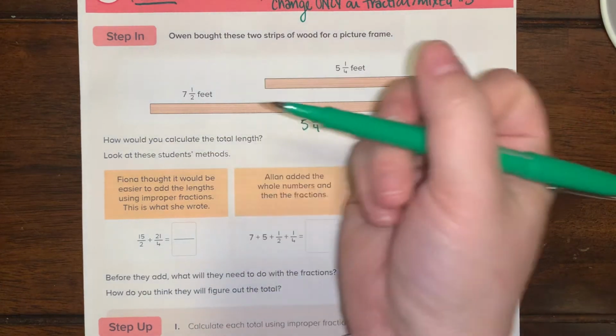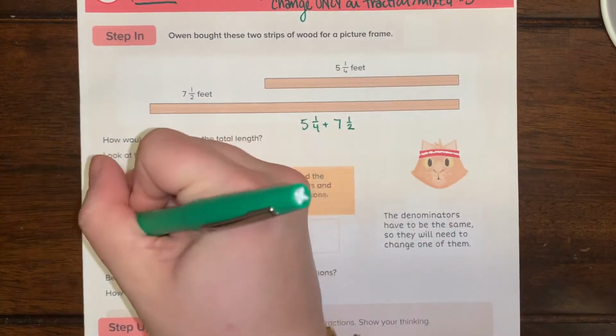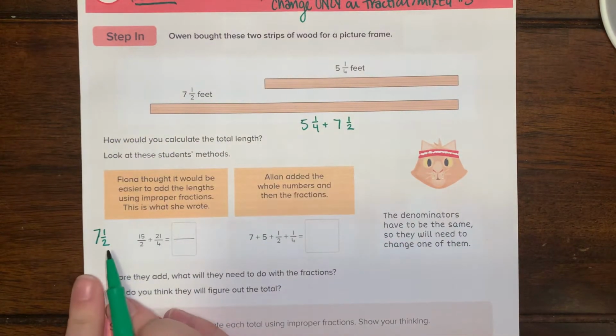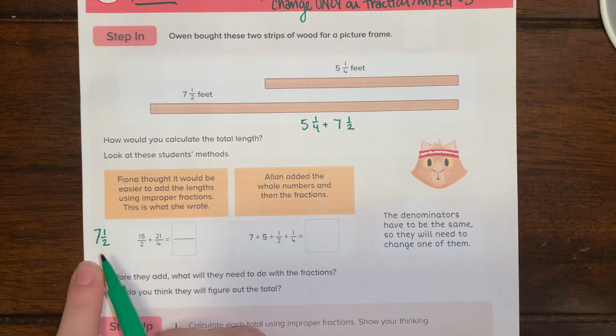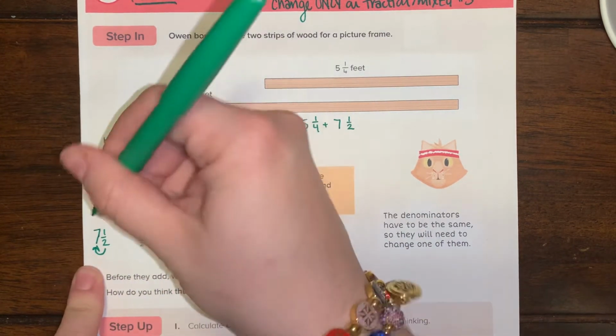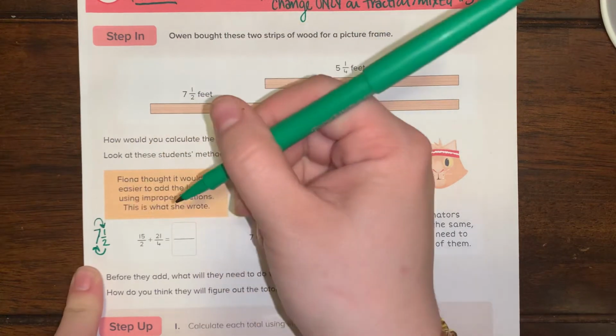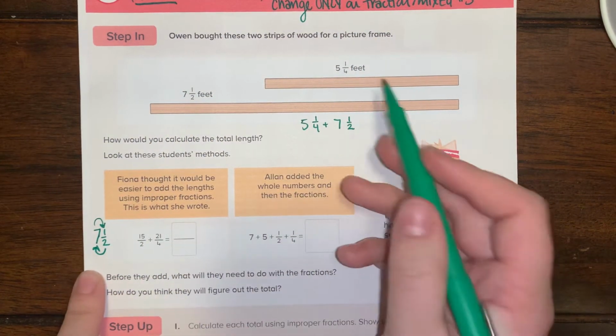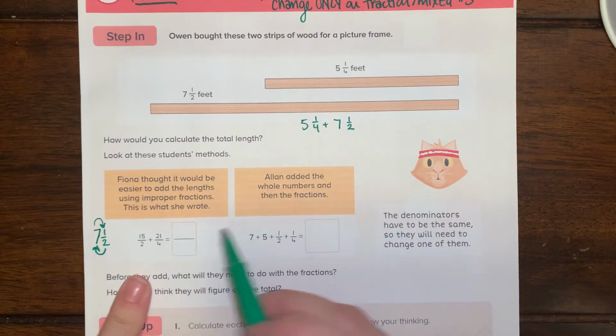And just to give you a refresher on how she did that, so 7 1/2. To change a mixed number into an improper fraction, you do 2 times 7, which is 14. 14 plus 1 is 15. And so she did 15, and then we take the denominator over 2. And that's what she did with the other one too. So she added those together.